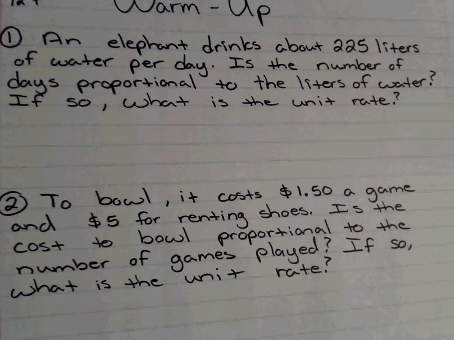So remember, it's the days compared to the liters of water, right? The days compared to the liters. So it is going to be a decimal. Wait, so if I had 1 over the same number with the decimal, that would have been right? Because that's what I was saying. No. Anybody else have a different unit rate?